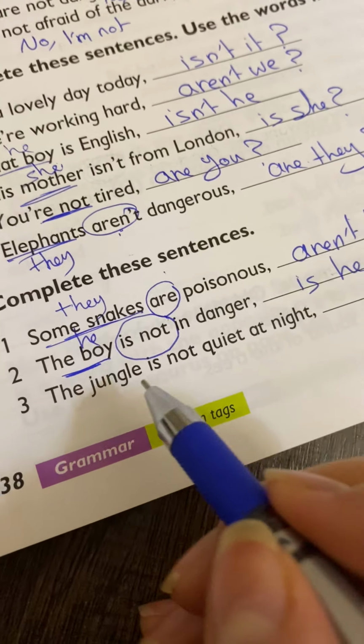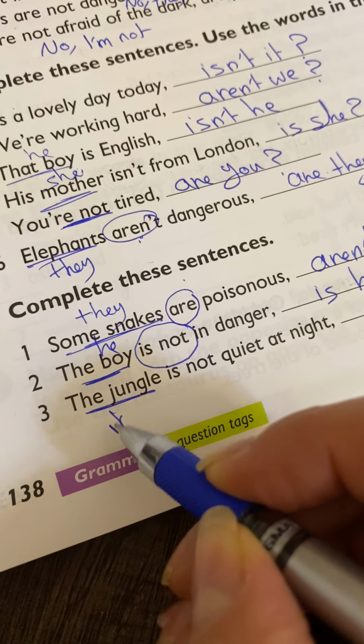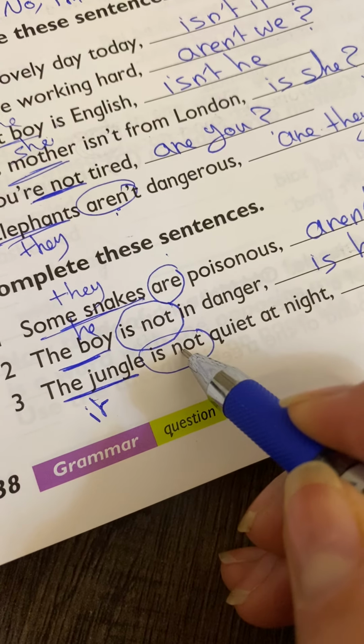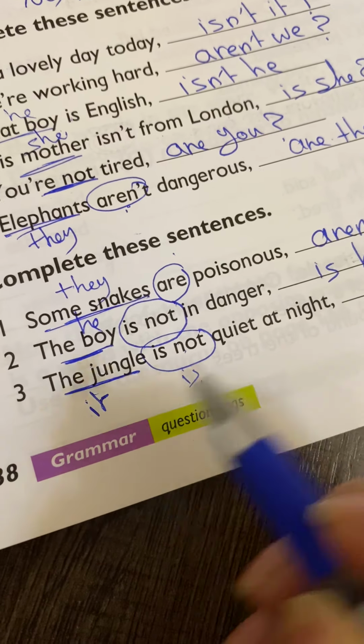Okay, the jungle. It. Okay, is not quiet. Change it. It is negative. Change it to positive. بتصير is. Isn't it?